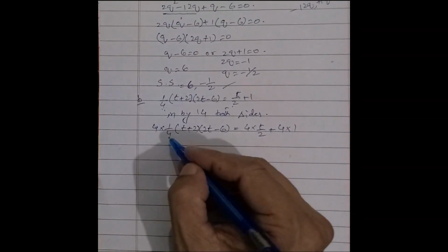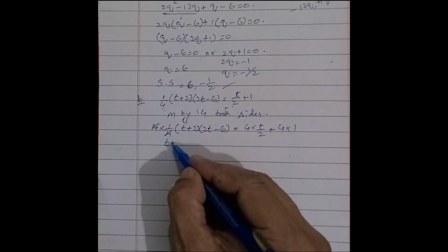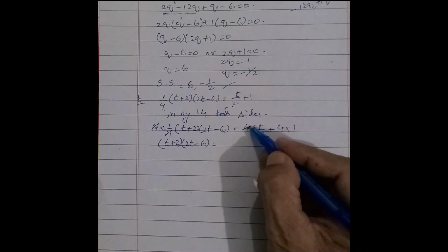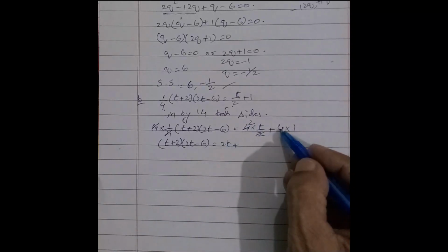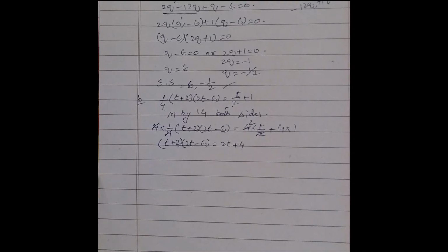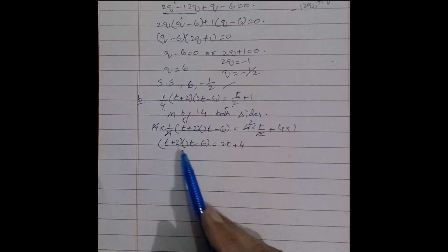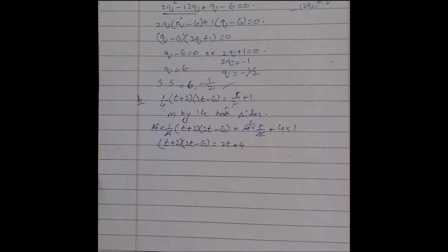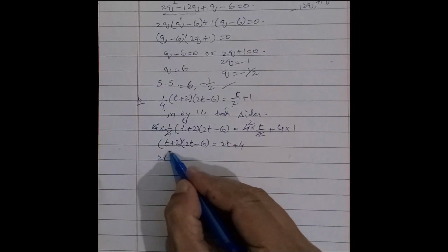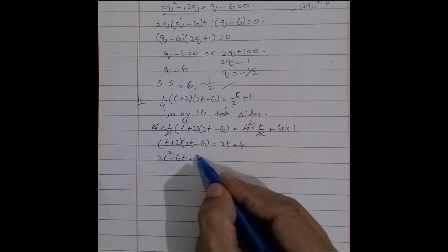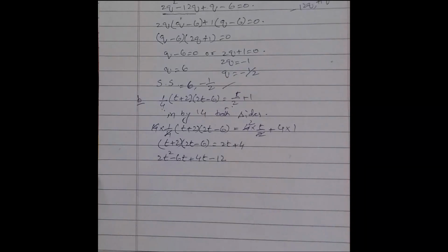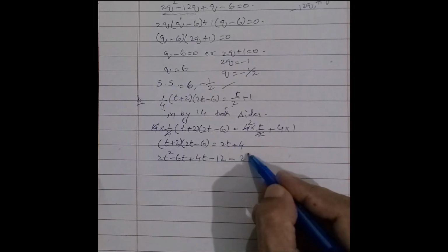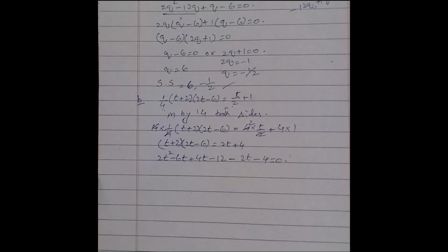Now we simplify the values. 4 cancels with 4. We have (t plus 2)(2t minus 6) is equal to 2 2s are 4, it is 2t plus 4 1s are 4. Now we multiply these two values, which is (t plus 2) into (2t minus 6), to find the standard quadratic equation. It is 2t square minus 6t plus 4t minus 12. And these two values, 2t plus 4, we shifted to the left side. We get minus 2t minus 4 is equal to 0.